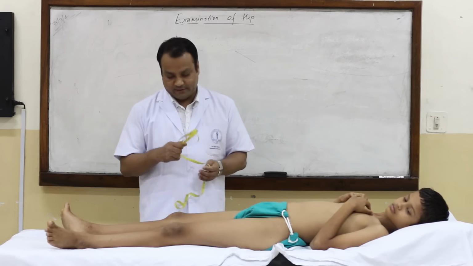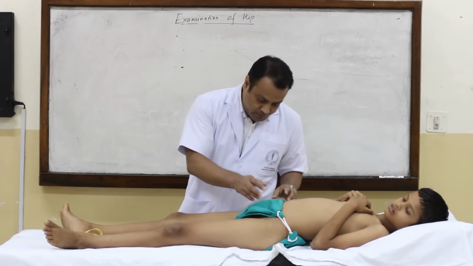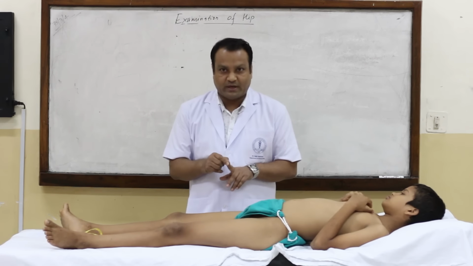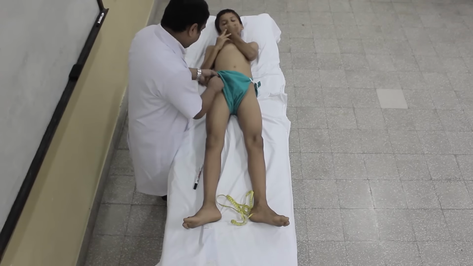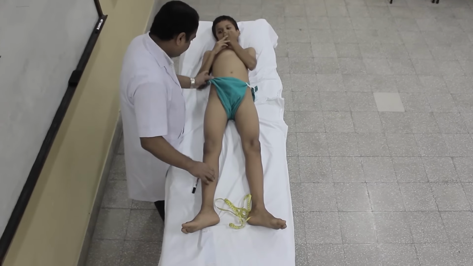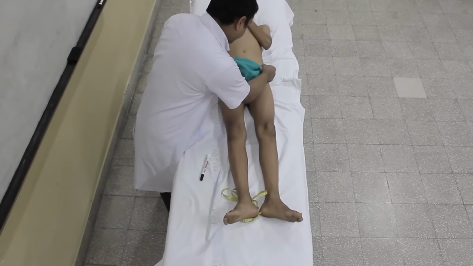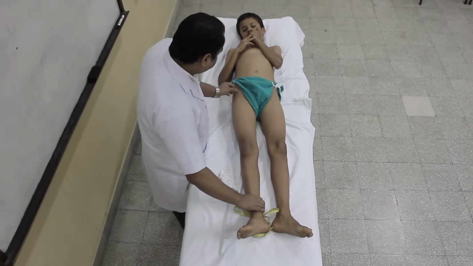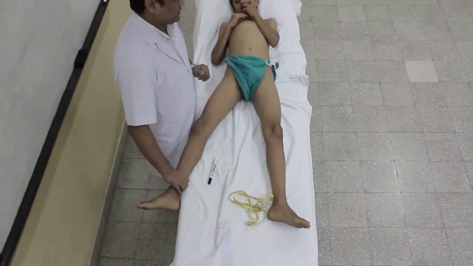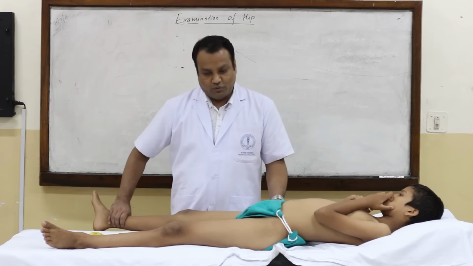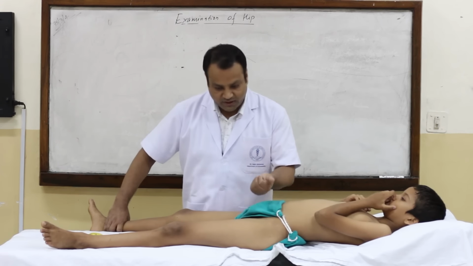Next is true length. For true length, there are prerequisites. The first is that the pelvis should be square, I mean both the ASISs are at the same level. It may be higher or lower. If the right side is at a higher level, you do adduction, it comes down, and you bring both to the same level. If it was lower, you do abduction, it goes up, and you bring it to the same level. That is the first prerequisite. Another is that both the limbs should be in identical position.